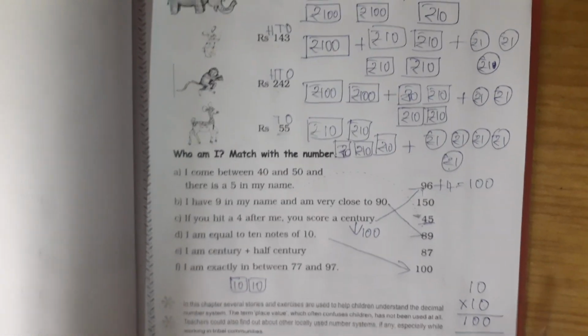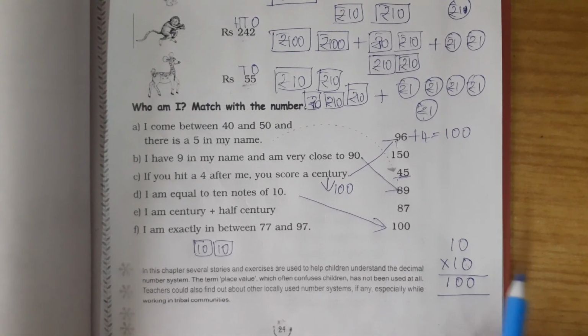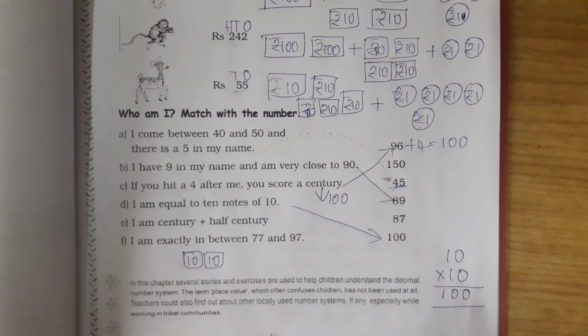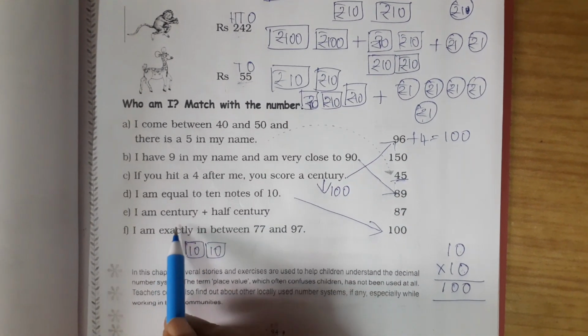This method is applicable only for numbers that contain 0. Don't use it for any other number. That will not be the right answer then. So you use this method only for 0. So 10 tens are 100.